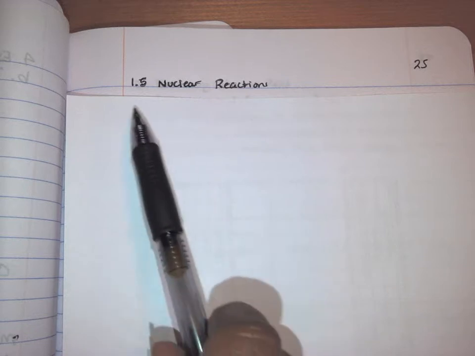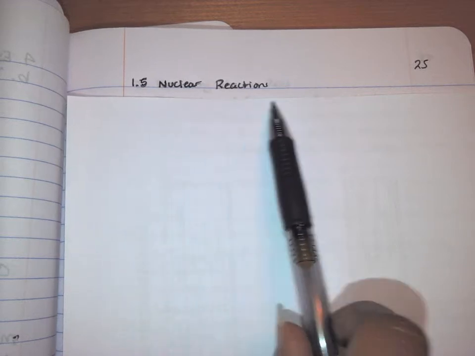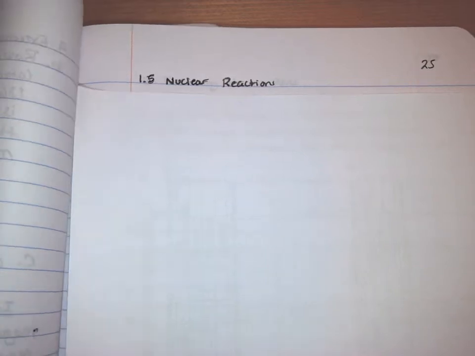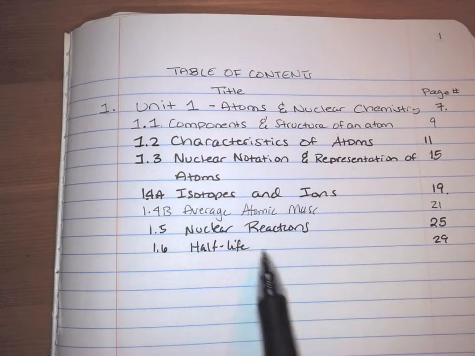Hi, welcome to the Unit 1.5 Nuclear Reactions Notes. So at the top you want to make sure you have 1.5 Nuclear Reactions and then the page number. And don't forget to add that to your table of contents in the front.